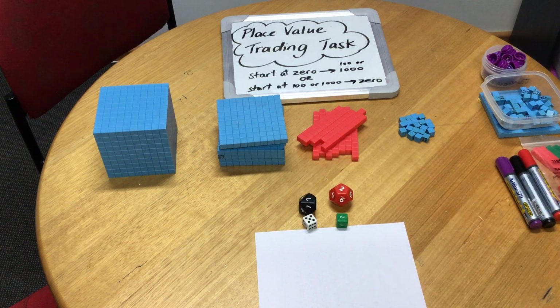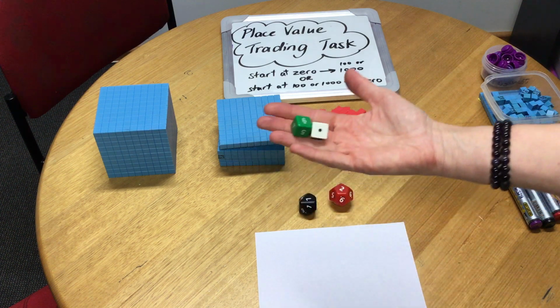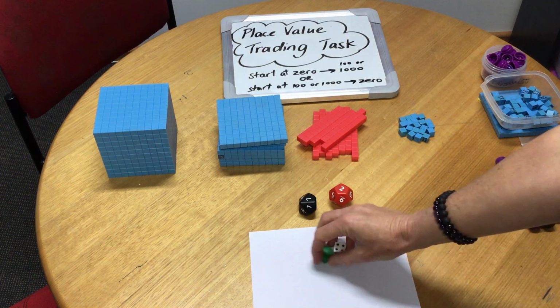Now the dice can vary. You can just go with your normal everyday 6-sided dice. You can have one of them. You could have two of them. If you use two, you could add them together. You could multiply them together. It depends on where you're at with your learning and what stretch and challenge you want to add in there.